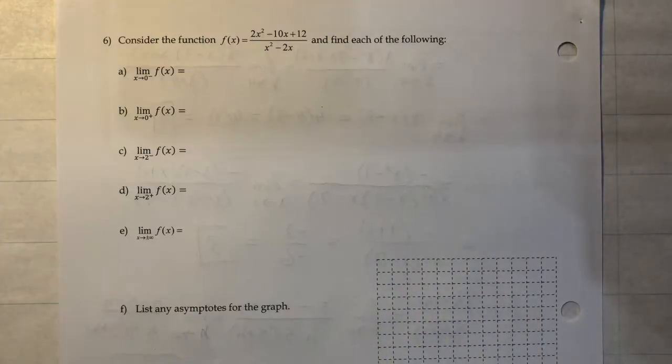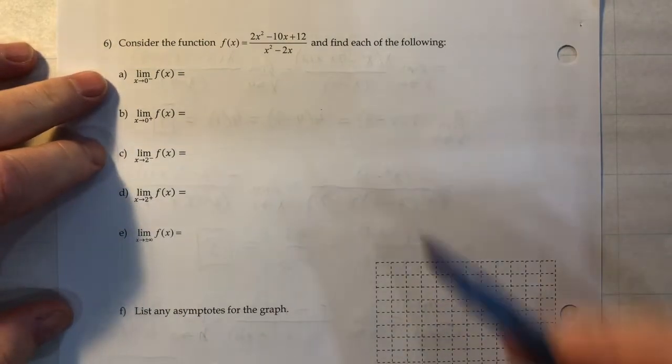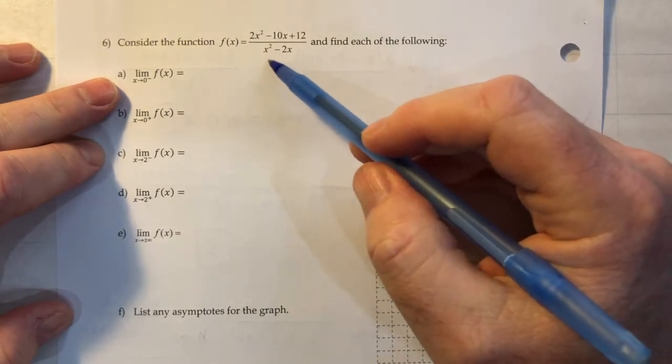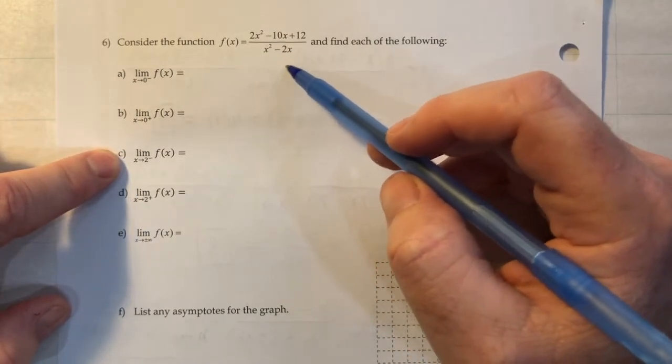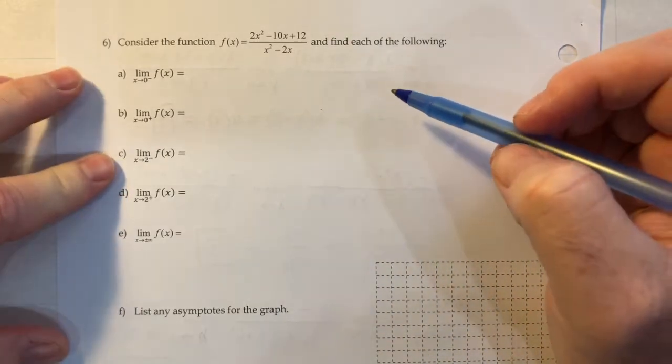All right, let's look at number 6. They want us to consider the function f of x equals 2x squared minus 10x plus 12 over x squared minus 2x, and find each of the following limits. Looks like we're looking at limits as we approach 0 and 2 and plus and minus infinity. So I assume that if we plug in 0 and 2, we get 0 denominators. Yes, 0 minus 0 is a problem. And 2 squared is 4 minus 2 times 2, which is also 4. So we're getting 0 denominators there.